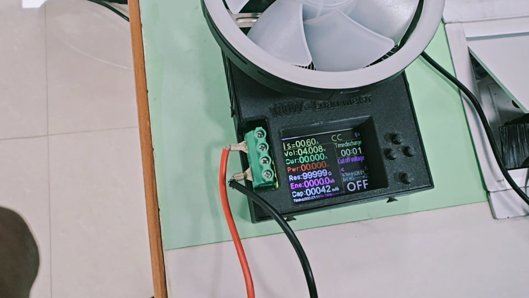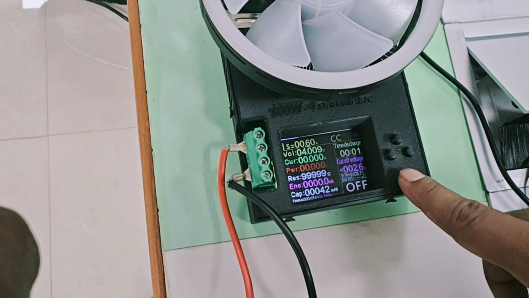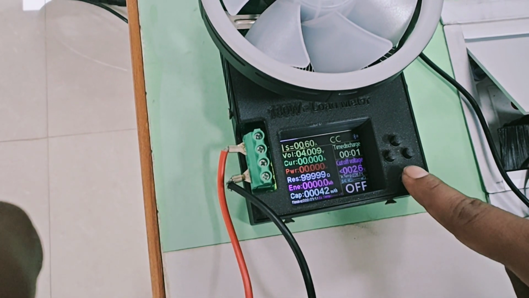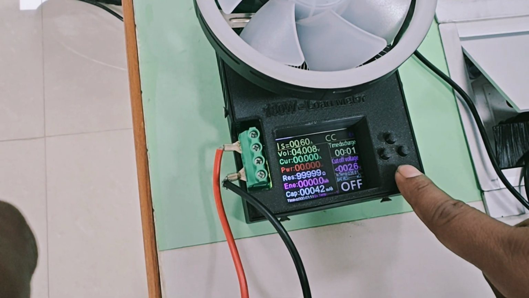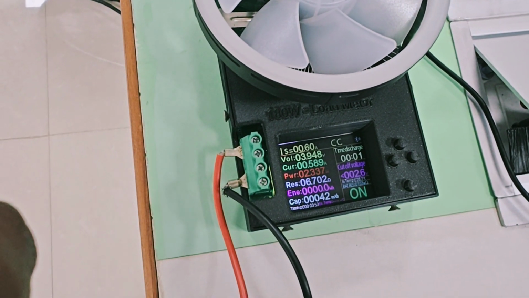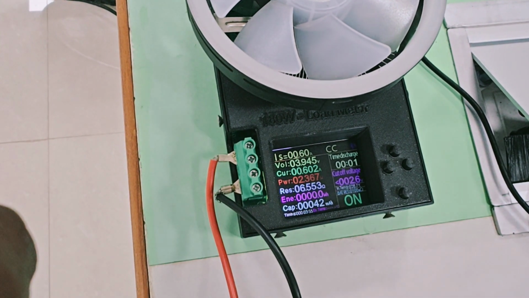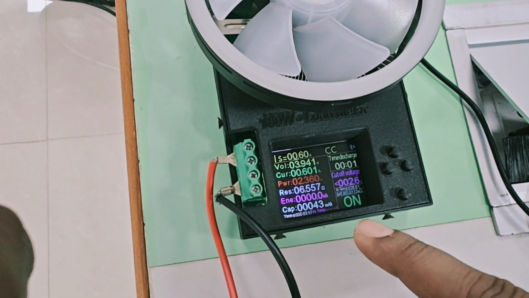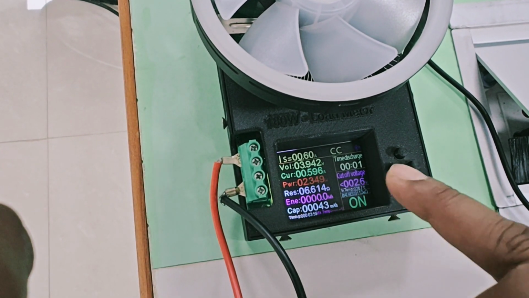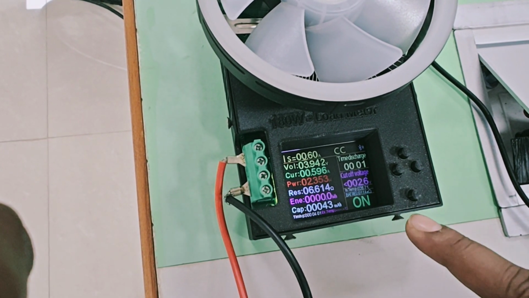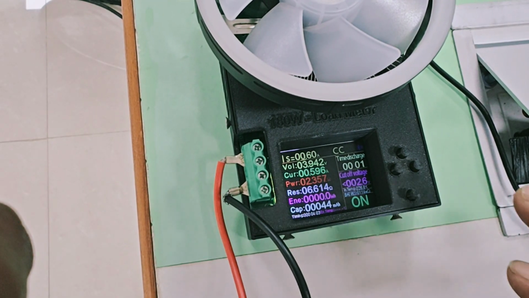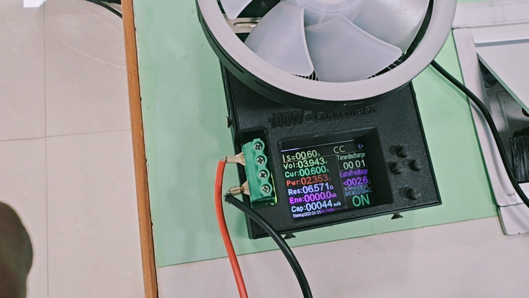I need to mention the cutoff voltage of this cell. Then long press, and coming to this, we need to switch off to on. Then this cell is set to a constant current of 0.6 ampere in CC mode. It will discharge for 1 minute continuously with 0.6 ampere.